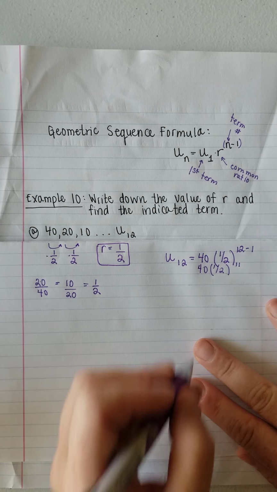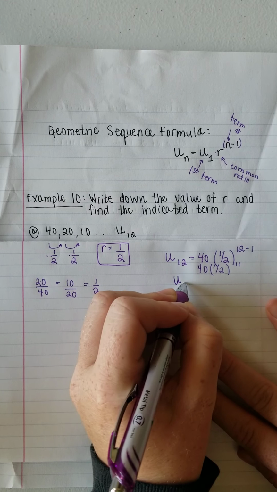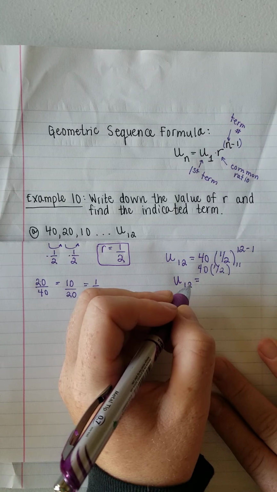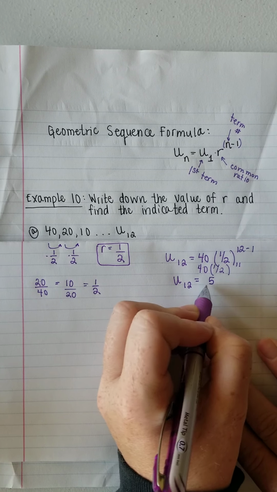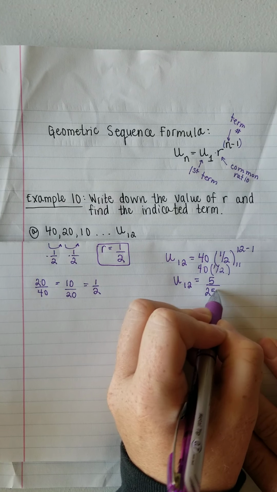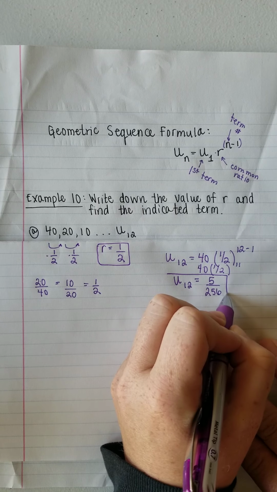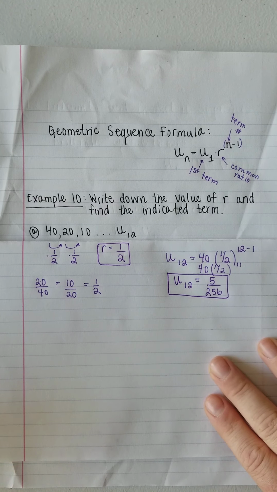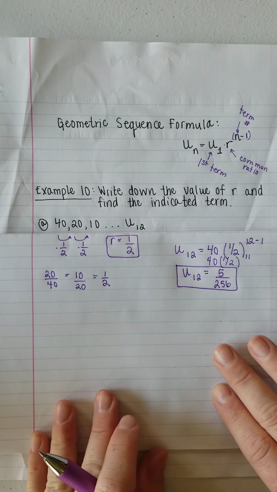Okay, if you plug it in, I'm cheating a little bit and I'm already looking at the answer. It should be 5/256. Okay, and there we go.